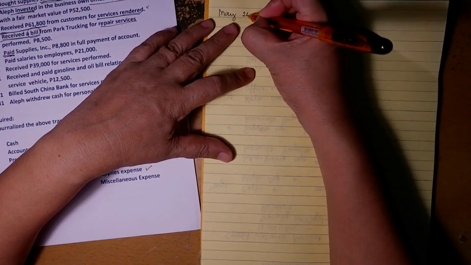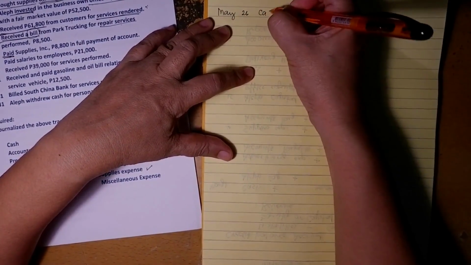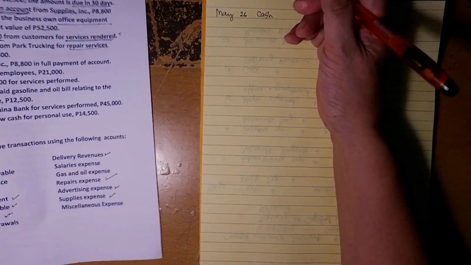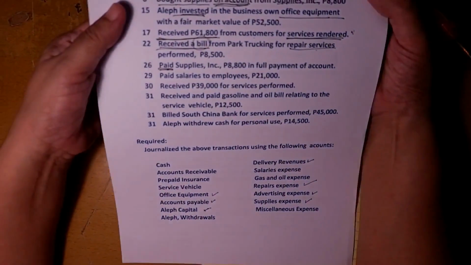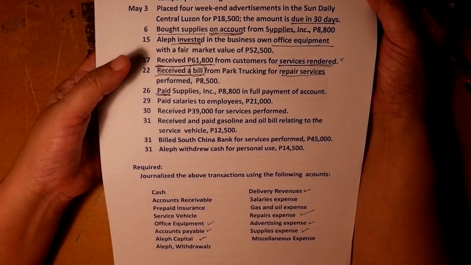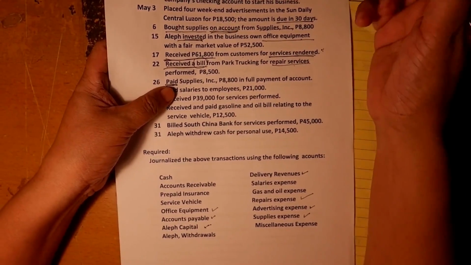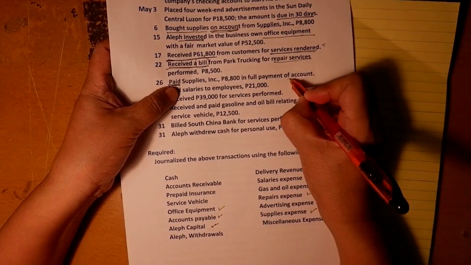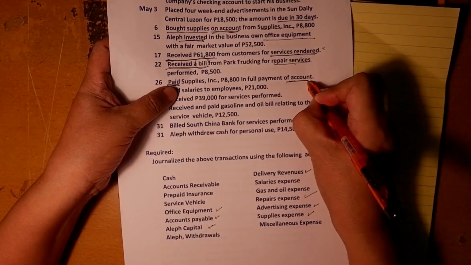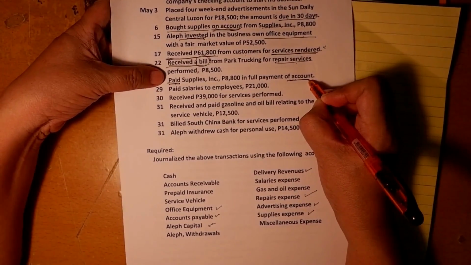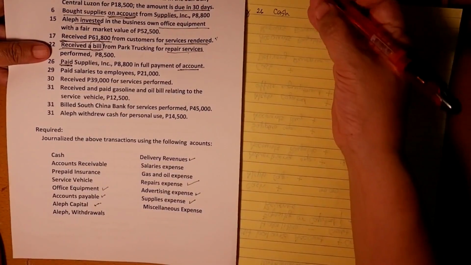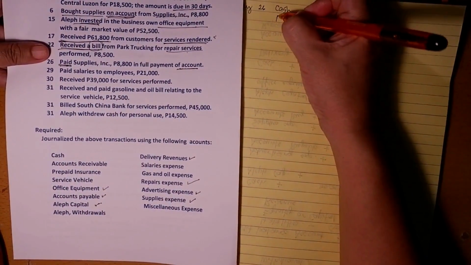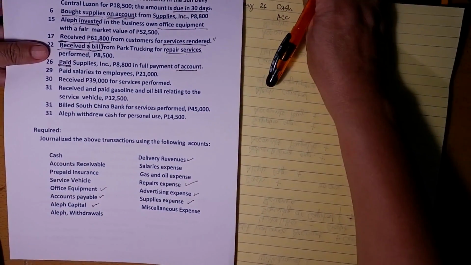May 26. So cash was affected because we pay. And what do we usually use in paying our accounts? It is cash. And we have here on account, which means we pay our account, which means that is our liability. So we have accounts payable.